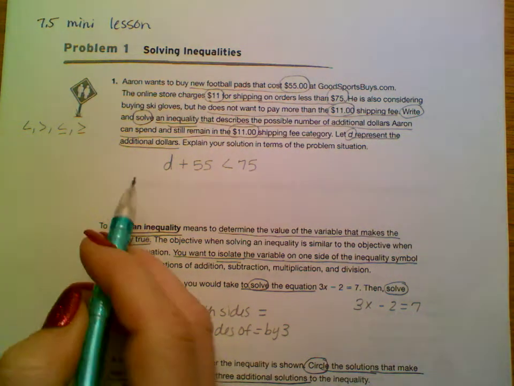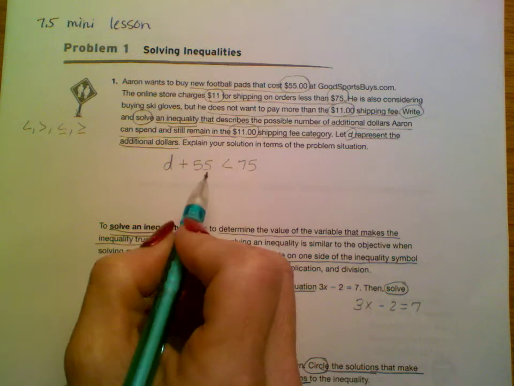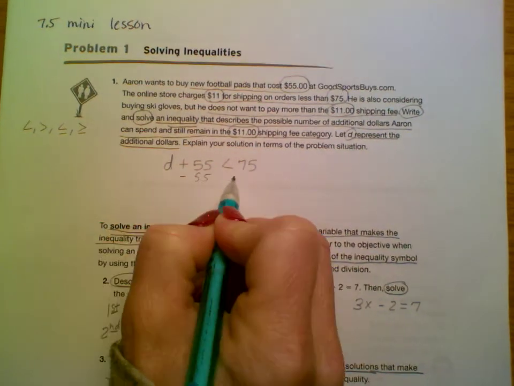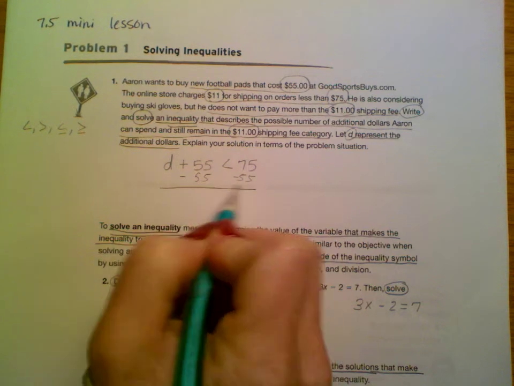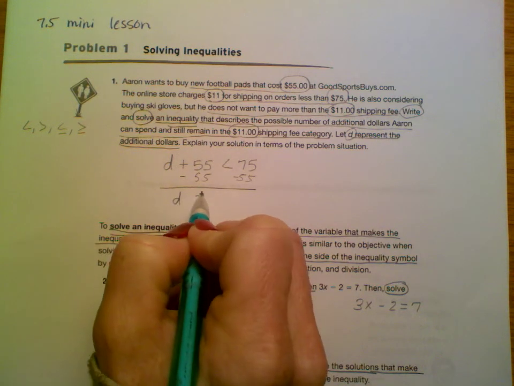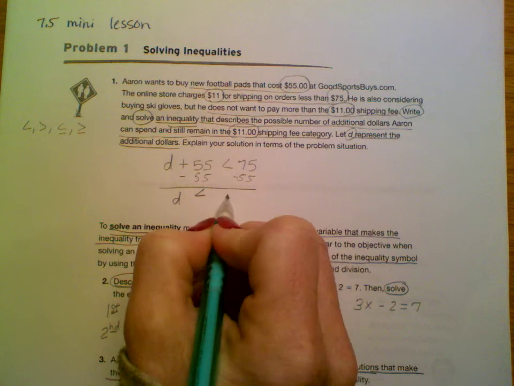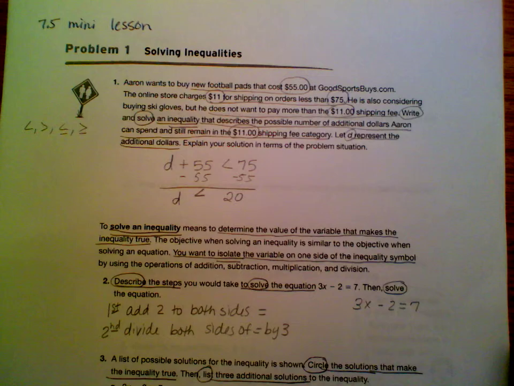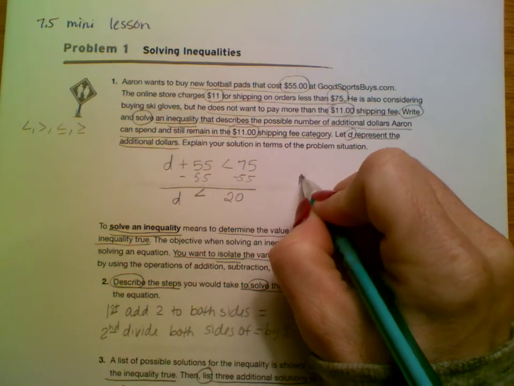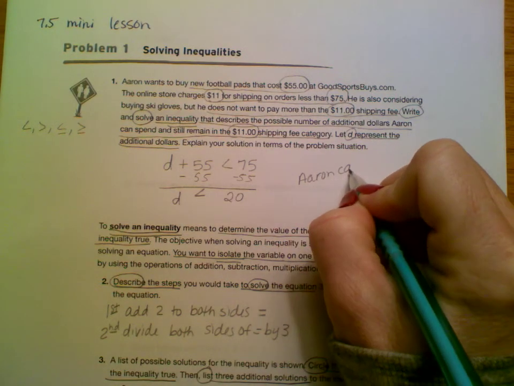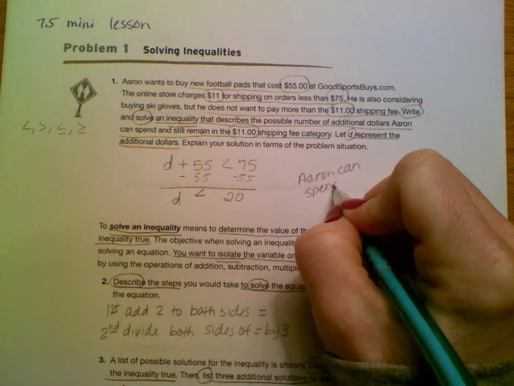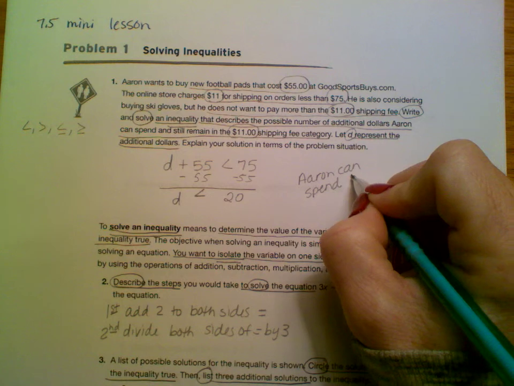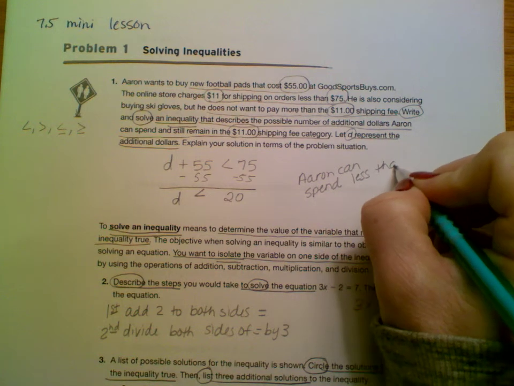So now it tells me to solve. So if I would take 55 off of each side, the dollars that he has left to spend has to be less than 20. So Aaron can spend less than $20 more.